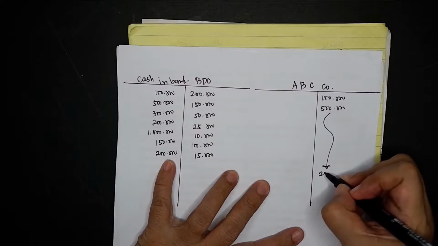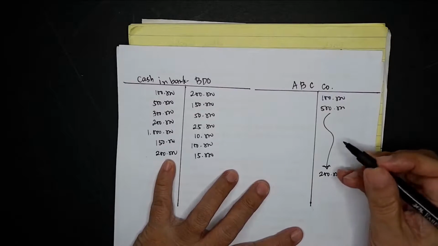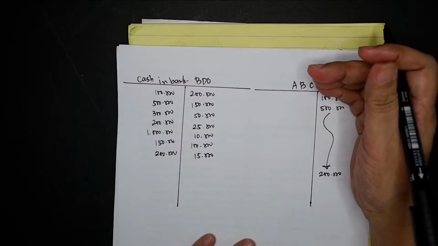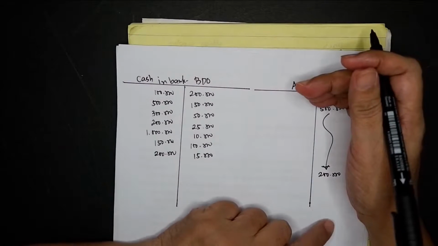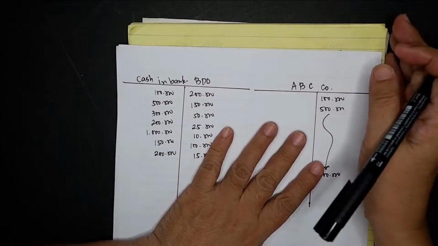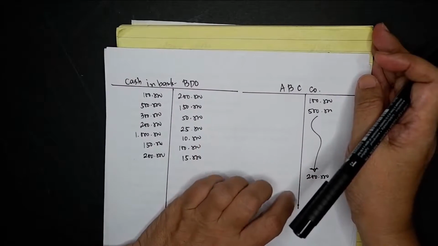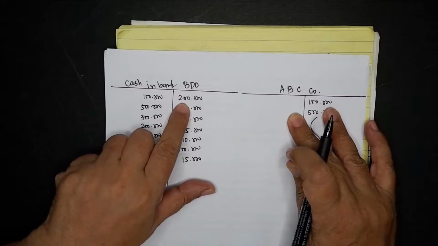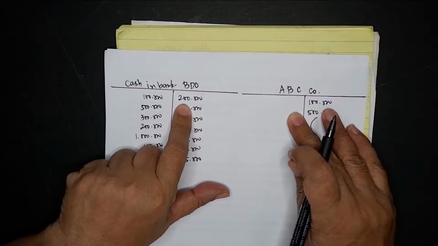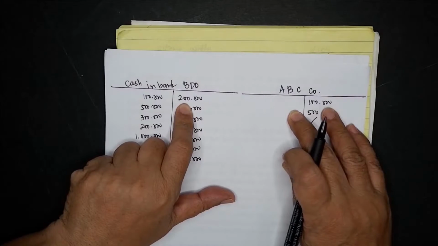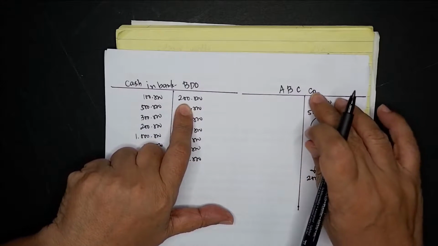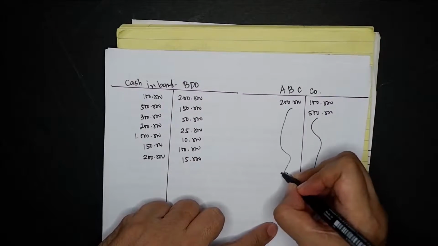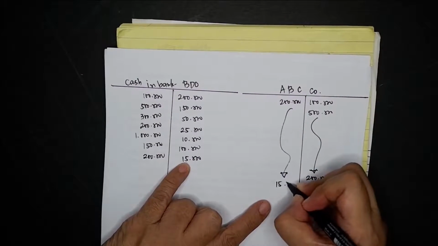Up to 200,000. And every time that we have a withdrawal, every time that our checks issued were presented to them and they paid it, their entry is debit ABC Company and credit cash. So when this check was presented to them and they paid it, their entry is debit ABC Company and credit cash. So that is up to 15,000.